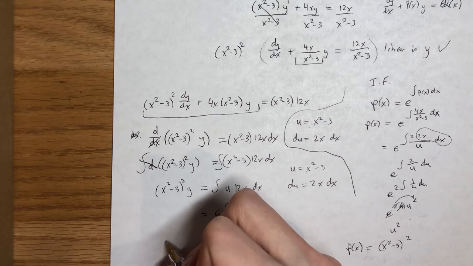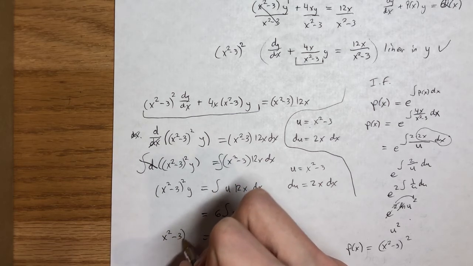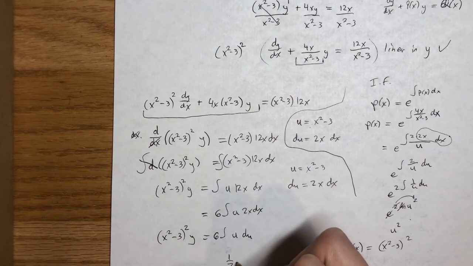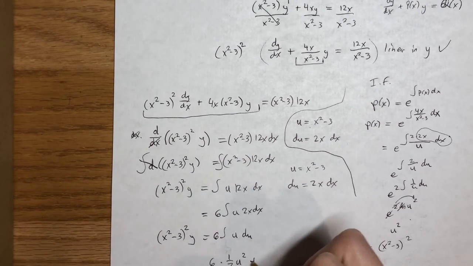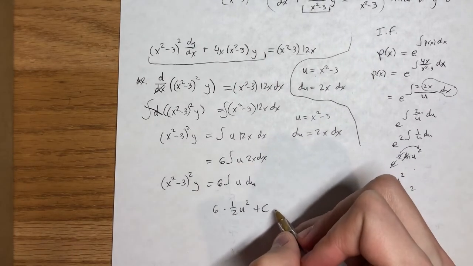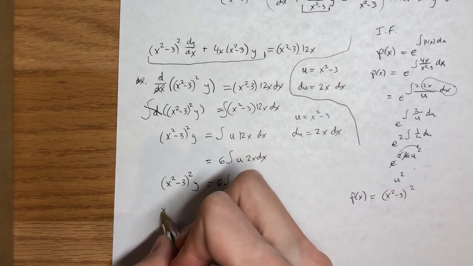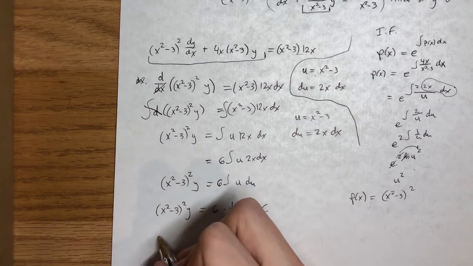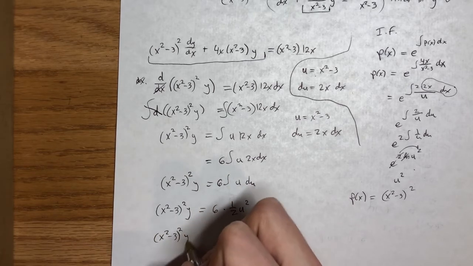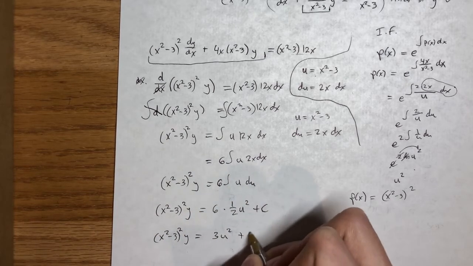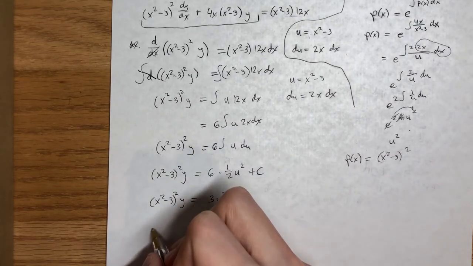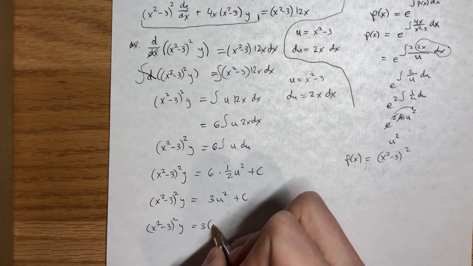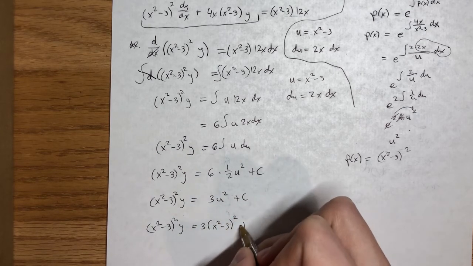This is equal to the left-hand side, which stays the same. And then if we integrate, we get 1/2 u squared times our 6 plus a constant now. And then that is equal to our left-hand side. And if I clean this up and plug u back in, so 3 times our x squared minus 3 squared plus c.